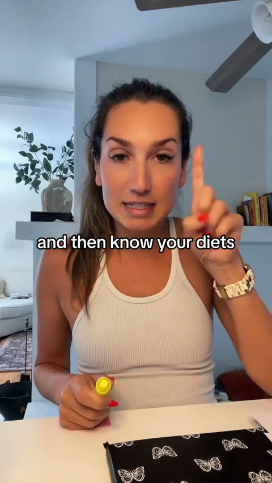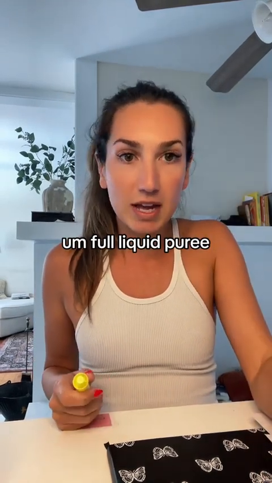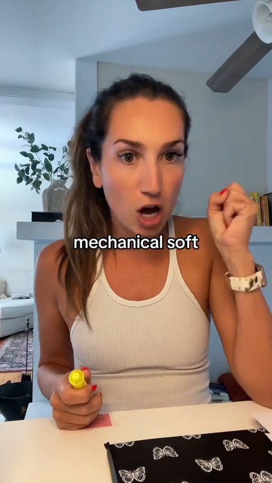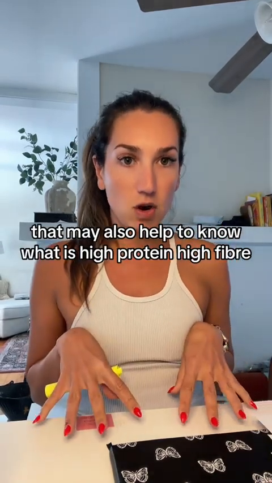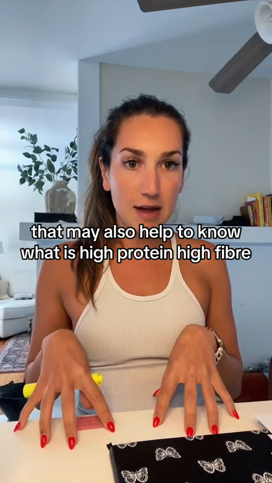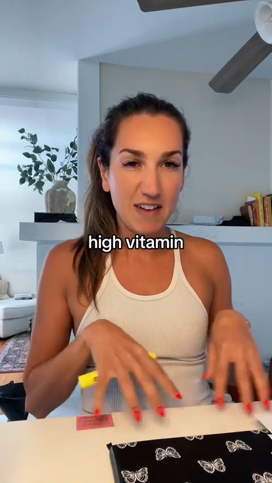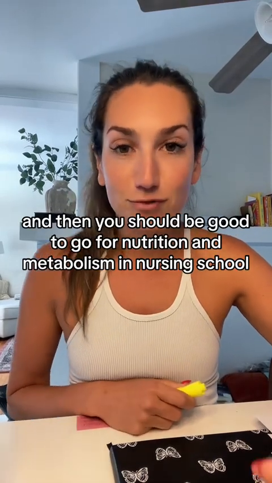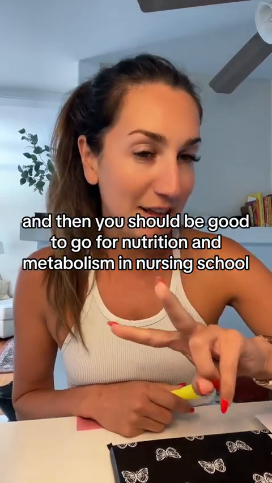And then know your diets: clear liquid, full liquid, puree, mechanical soft, that sort of thing. And then it may also help to know what is high protein, high fiber, high vitamins, that kind of thing. And then you should be good to go for nutrition and metabolism in nursing school.